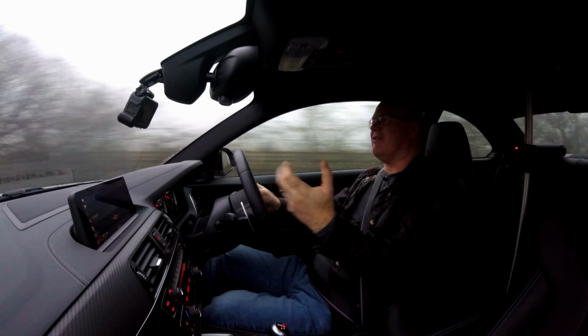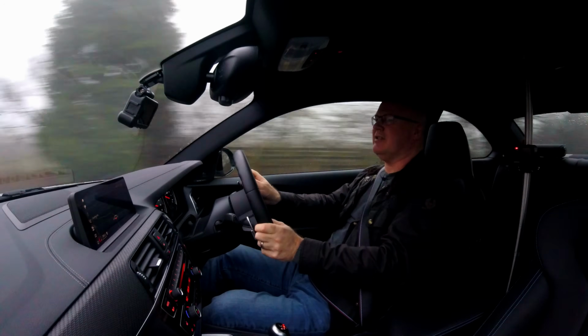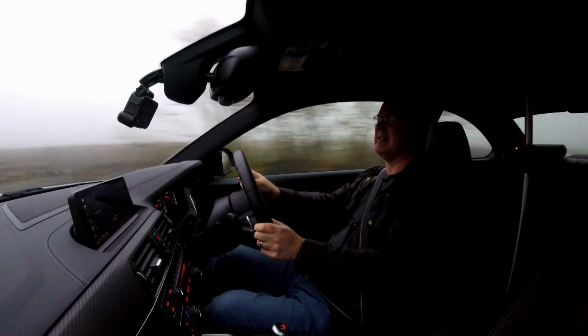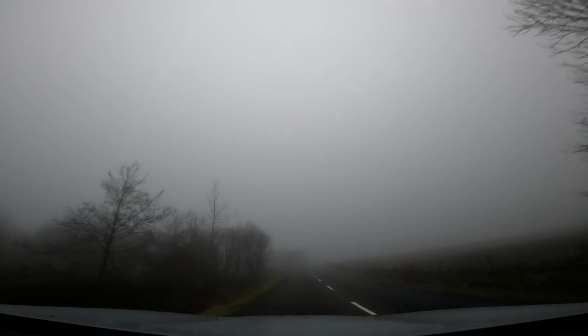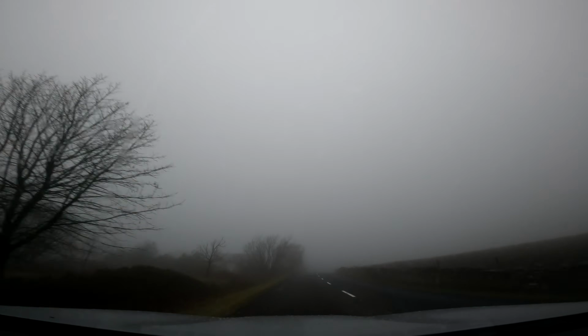So my personal advice to you is, if you've got front fog lights fitted, don't use them in fog. They're a waste of time. In fact, they can make your visibility worse, in the same way that using main beam can make your visibility worse.